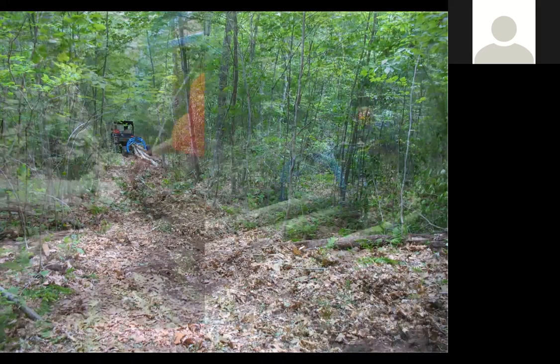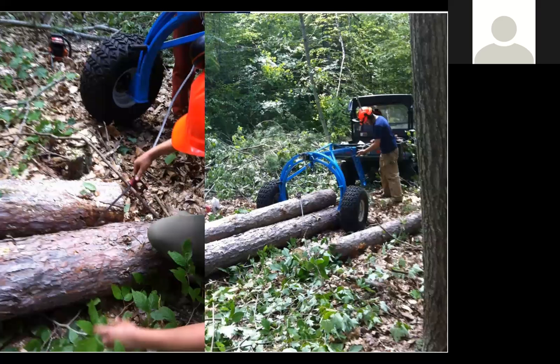These two photographs show the cable arrangement. In the first case, we just used the tongue of the arch and tipped it up to attach a chain to the wood, and then pulled down on the tongue and just used the leverage to get the wood off the ground. In this case, they're using the hand winch and the cable arrangement to set the choker and to bring these logs together and get them up off the ground.